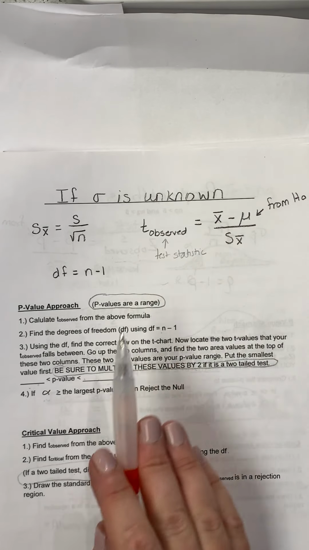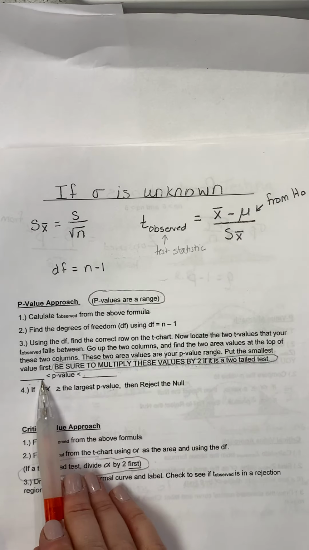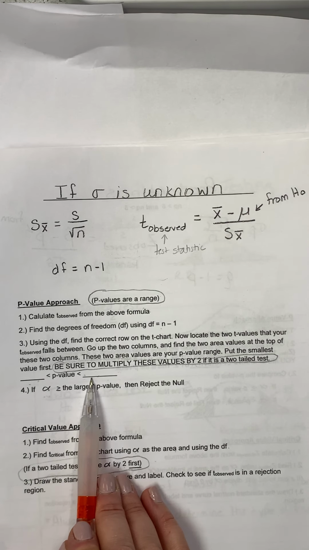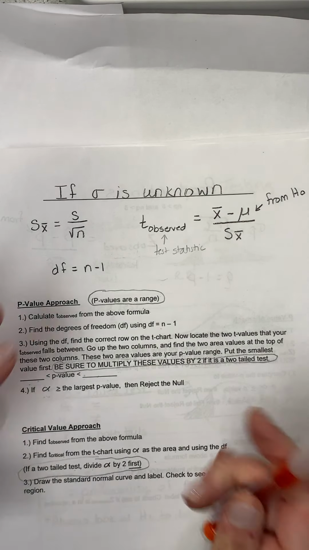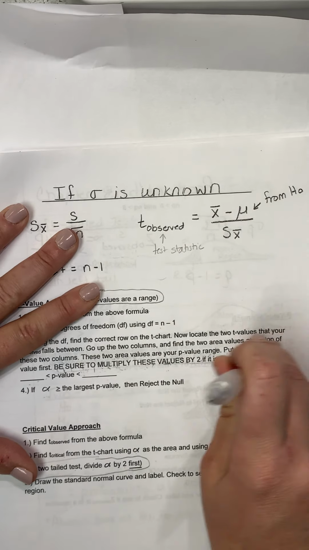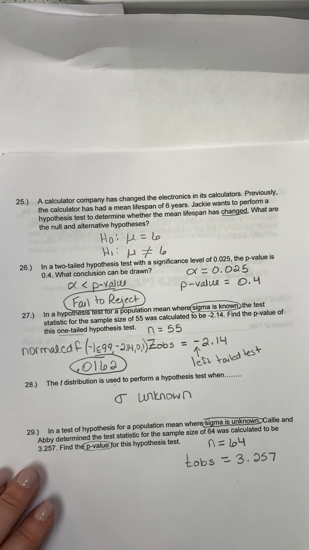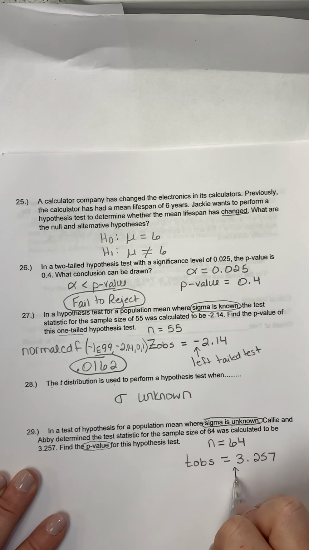All right, so here we go. Sigma unknown, here's how you find p-values. Now remember, when sigma's unknown, your p-values are a range. Now, we're not going to have to worry about multiplying these by 2 or anything like that, because if we look at this, it's not a two-tailed test.